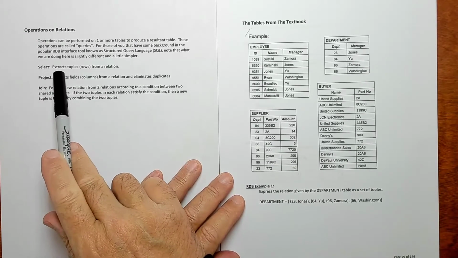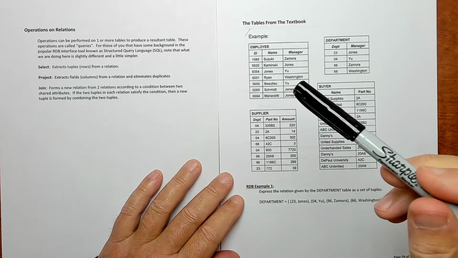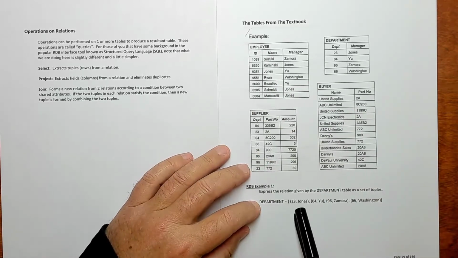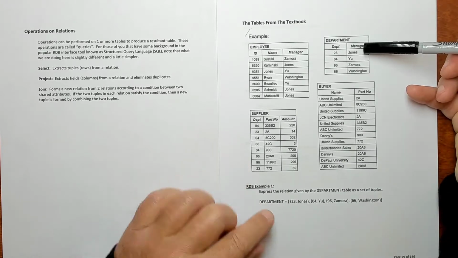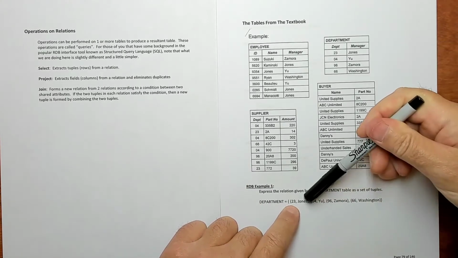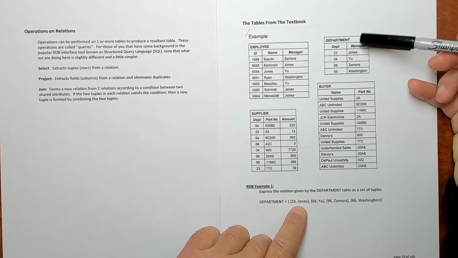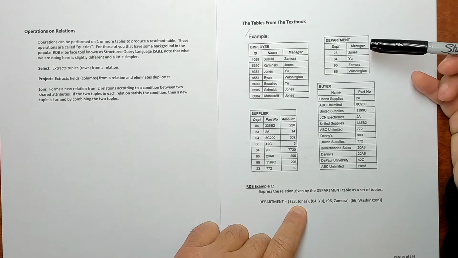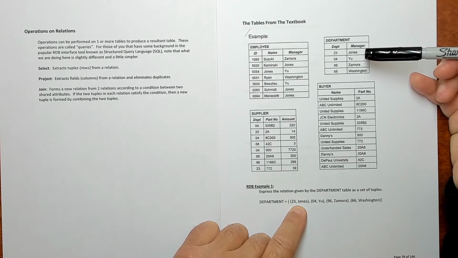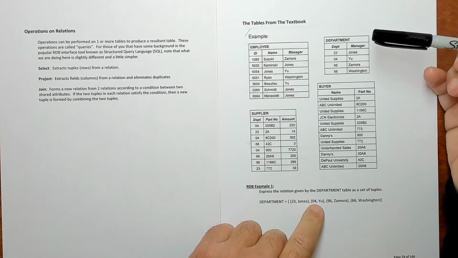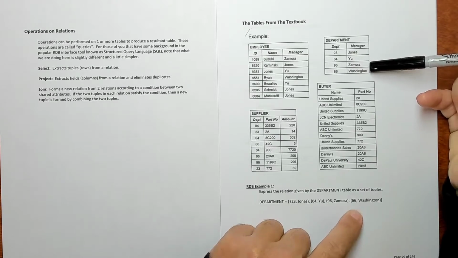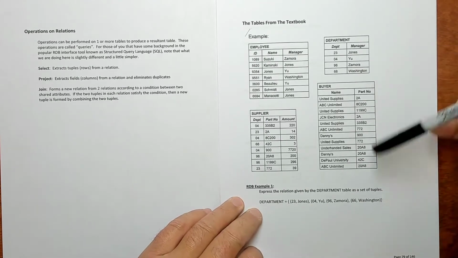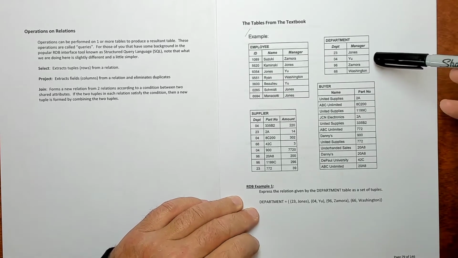All right, so select extracts tuples, rows from a relation. Well, before we do that, just to point out that this is a relation, and to tie this back to the math that we've been looking at, this is what it looks like in set theory notation. This is what department looks like, right? Department is a set of ordered pairs in this case, because there's only two fields in this guy, so the elements are ordered pairs or tuples with two elements, right? Okay, 23 Jones, 04U, 96 Zamora, 66 Washington. So this is just to relate what we've been doing already with set theory back to this table representation.